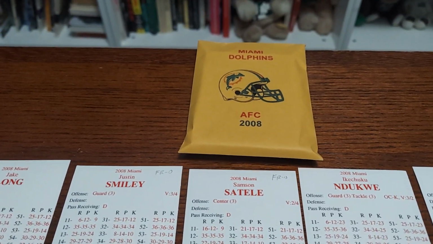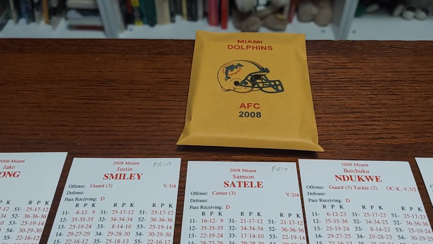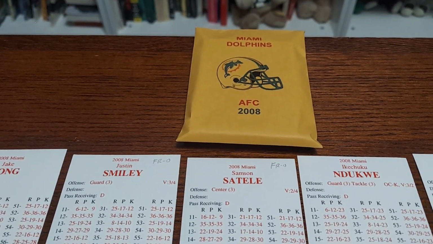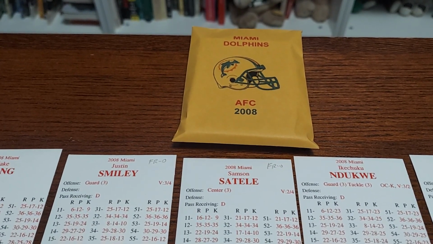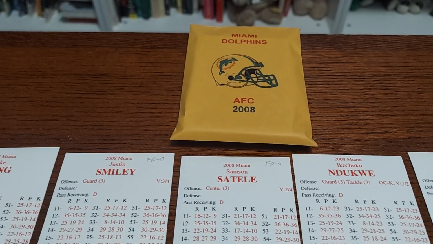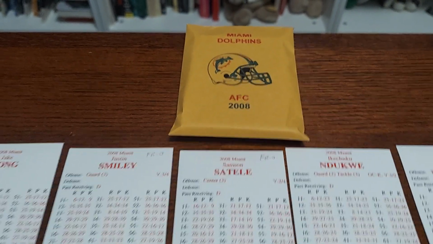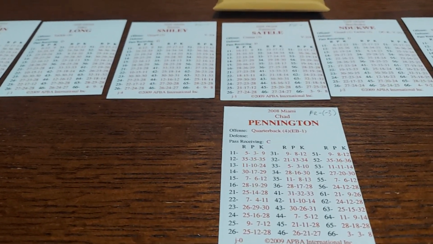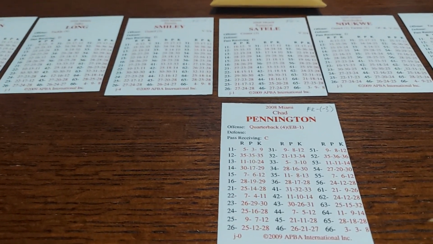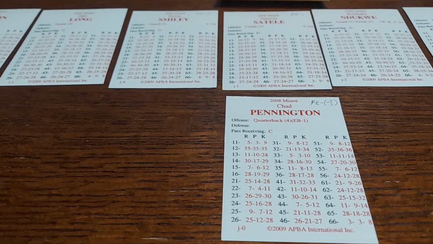My next game in my 2008 NFL replay is a matchup between the Miami Dolphins taking on the New England Patriots. And I remember I watched this game, and it was one of those David versus Goliath type games. Even without Tom Brady, New England was sitting at 2-0. They were riding the third longest regular season win streak in NFL history.